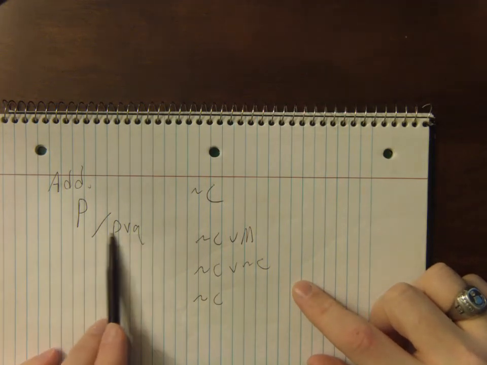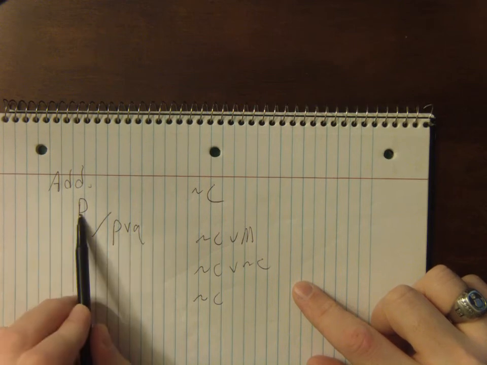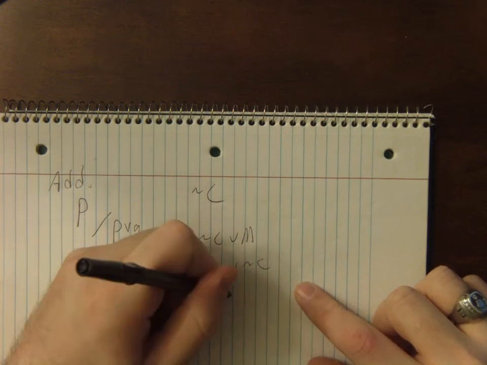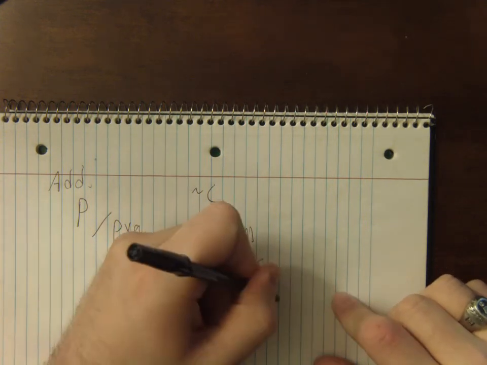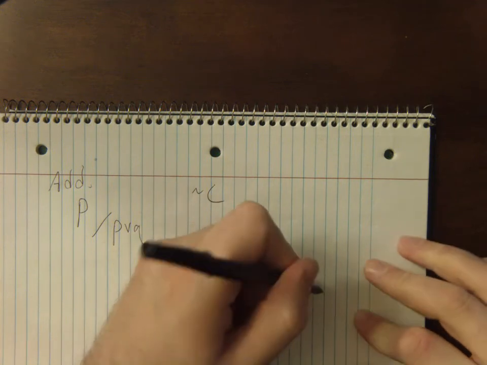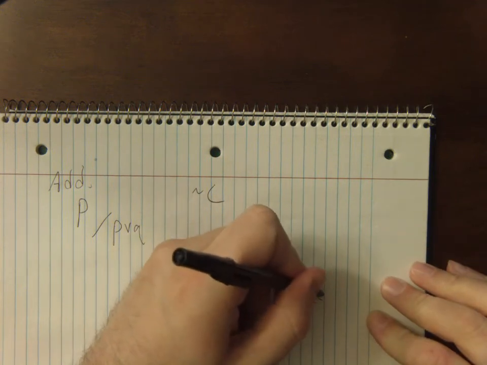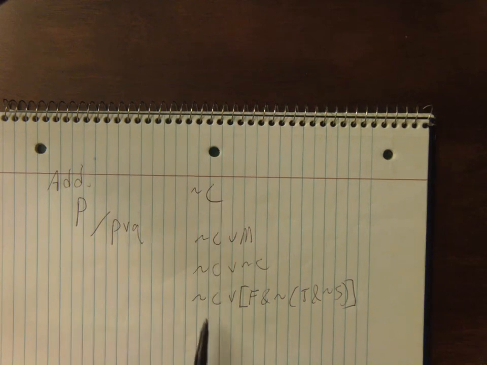P or Q just means anything that's a disjunction whose first disjunct is P. So P or F, and it is not the case that T and not S. For instance, is that a valid addition? Yes. Again, what's required? Not C has to become everything before the disjunct, and it just has to stay the main operator of C.